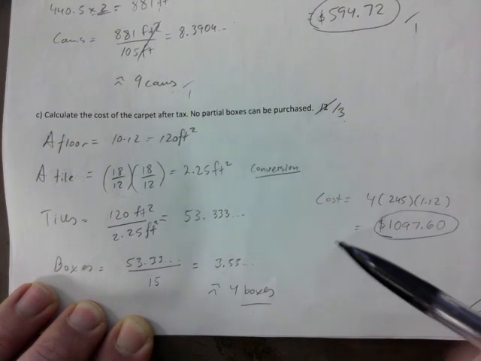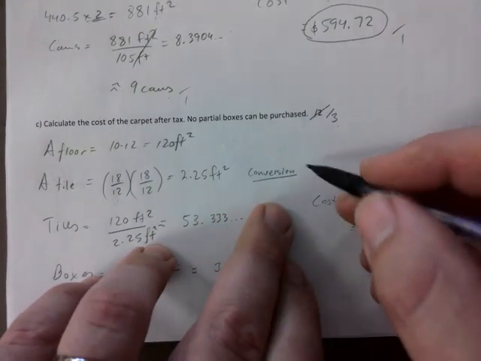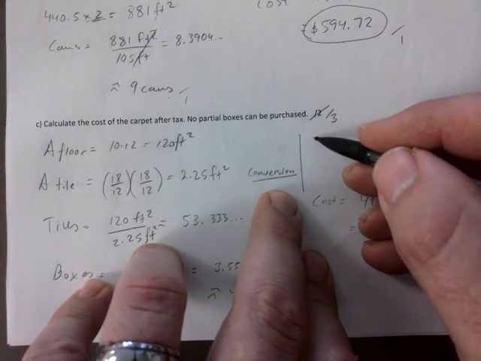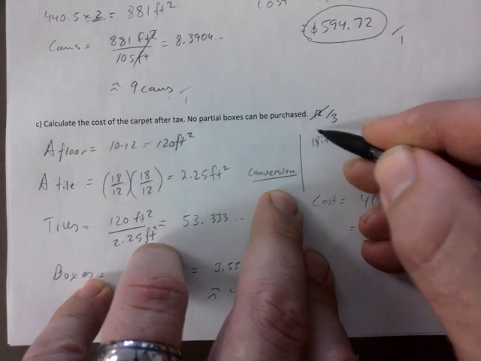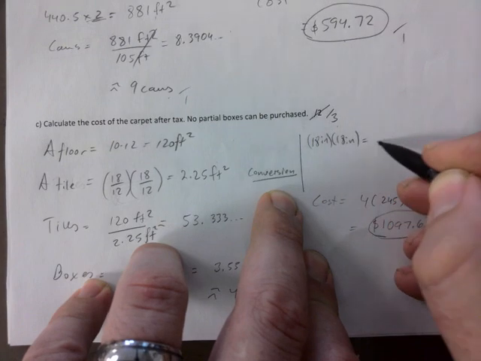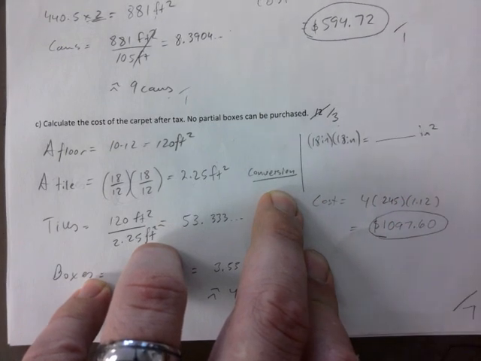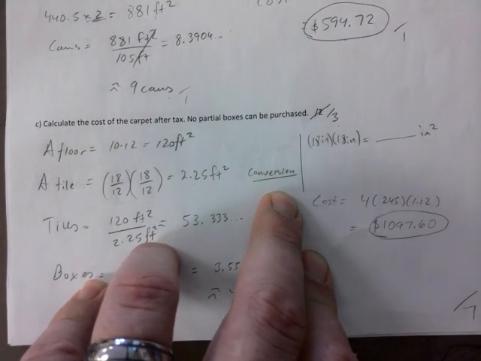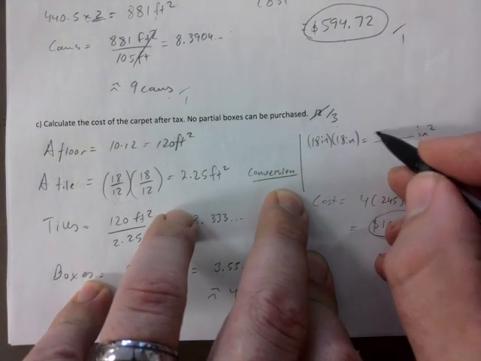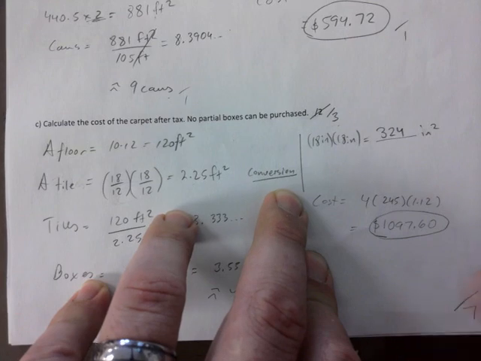Okay. Alternatively, let's do it the way I showed it to you at the beginning. 18 times 18, 18 inches times 18 inches. That gives you something squared inches. What is that? 324. So 324 square inches, right?